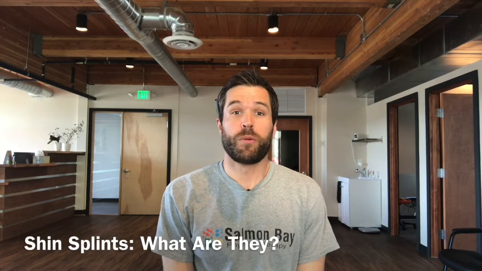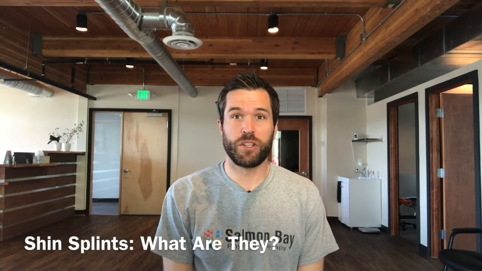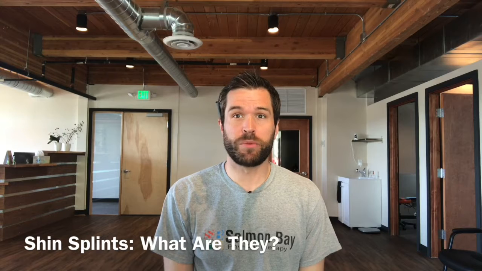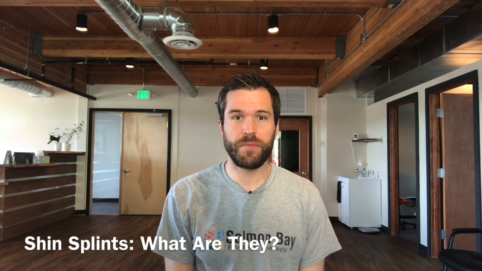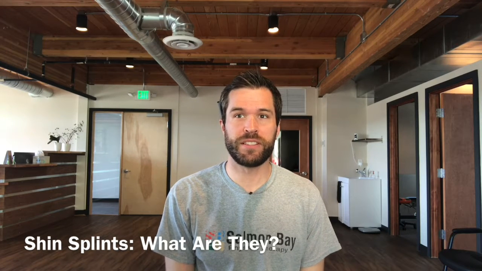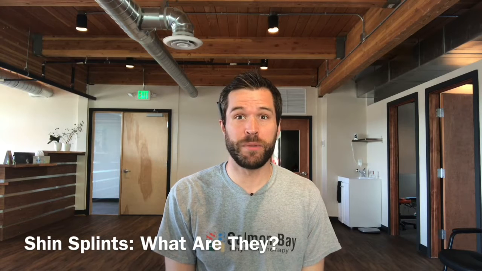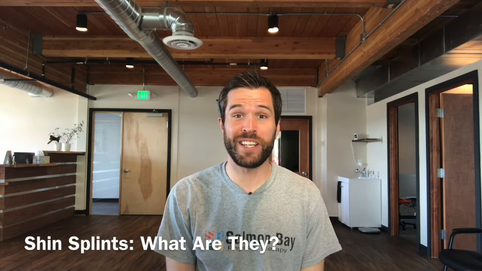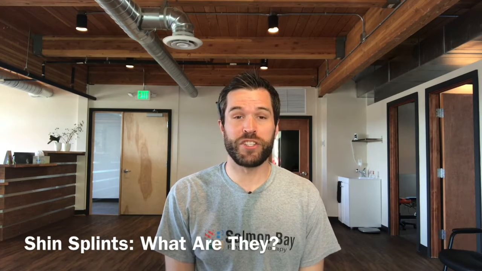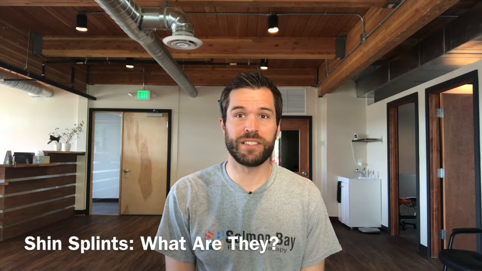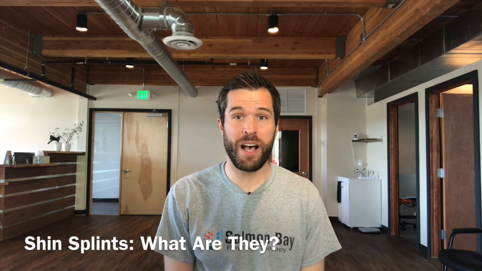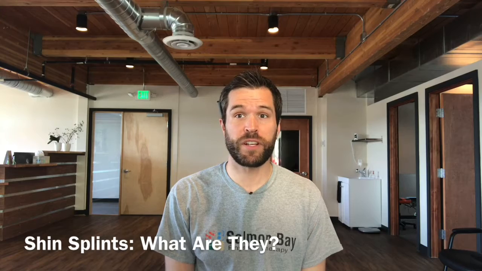Shin splints, or more properly medial tibial stress syndrome, is a common running-related injury primarily related to overuse. When too much stress is placed on the tibia or the muscles that attach to the tibia, those tissues can become irritated, resulting in pain and inflammation. The muscles that attach to the tibia involved here are the posterior tibialis, the soleus, and the flexor digitorum longus.